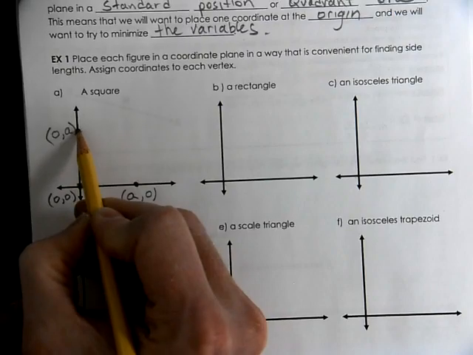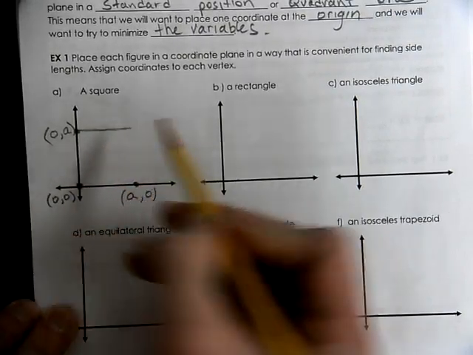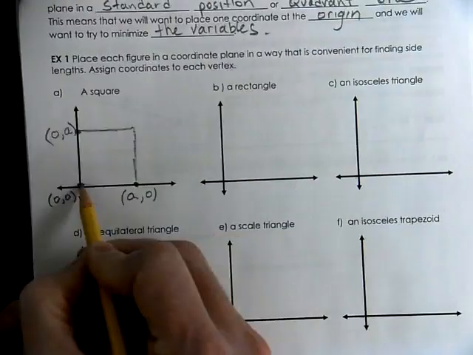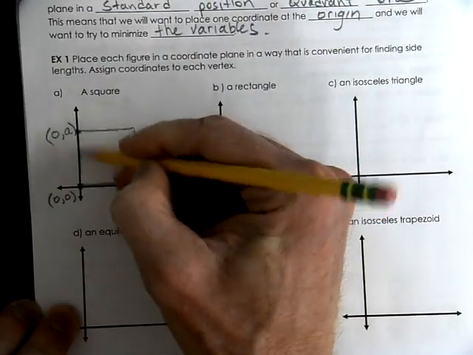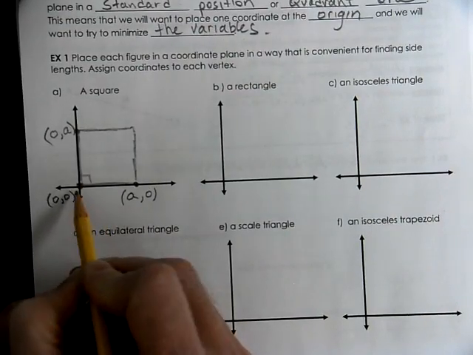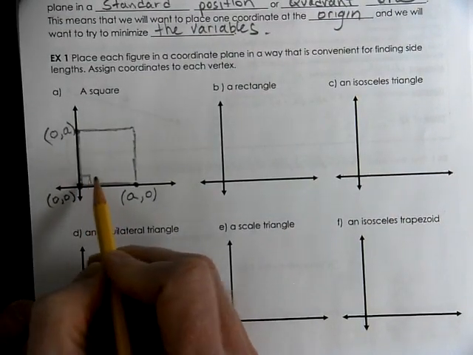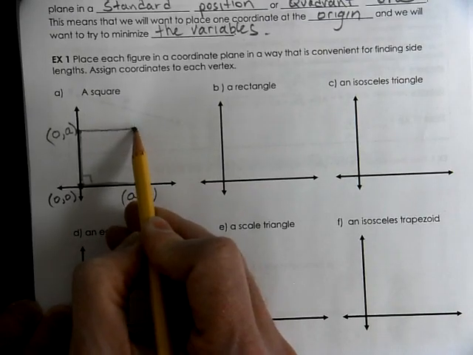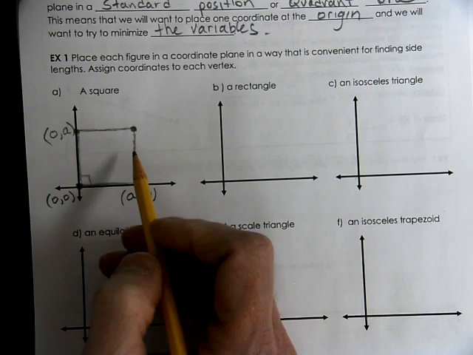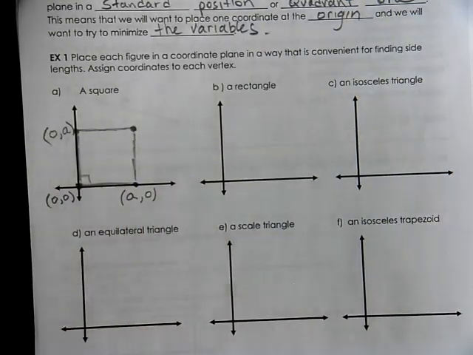Now for the fourth point, we know that a square has these right angles. So what is this location going to be? One of the things you want to think about is, is it required to be a specific value?